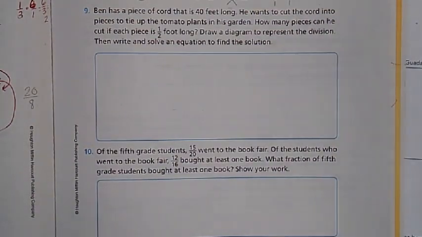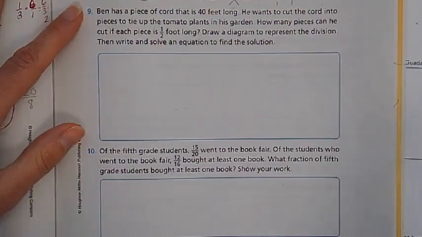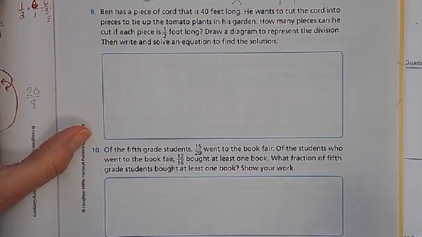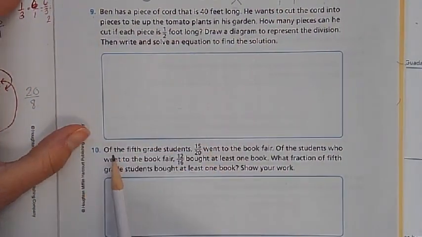Hello again. We are going to work on number 9 and number 10 now on our Unit 3 review. This is page 107, so we're working on number 9 and number 10.